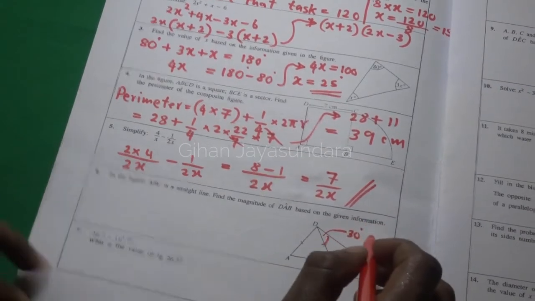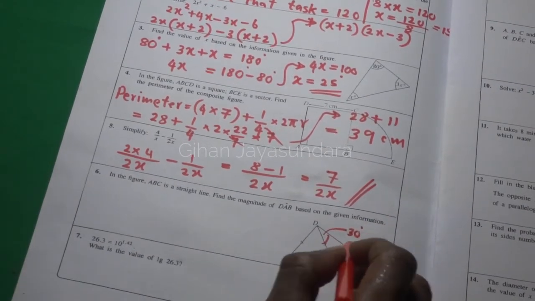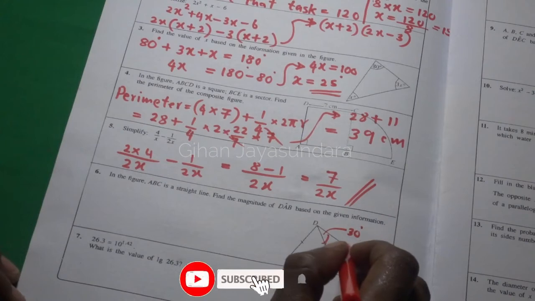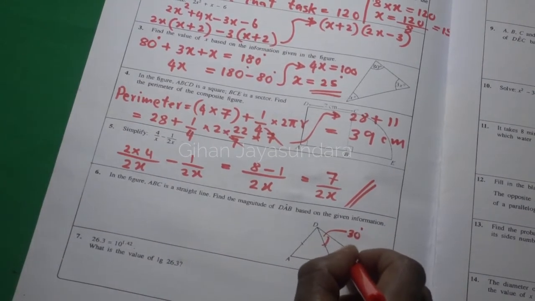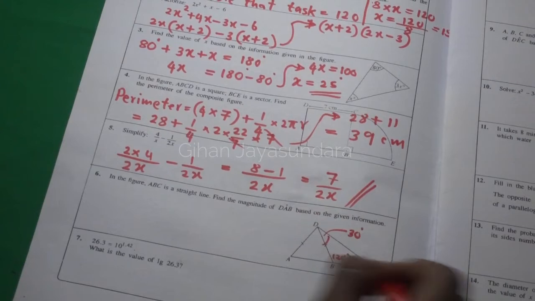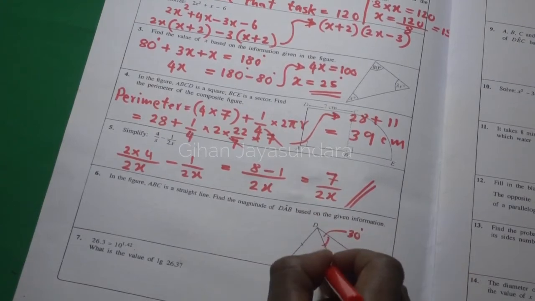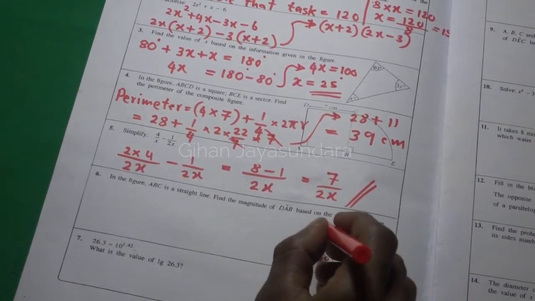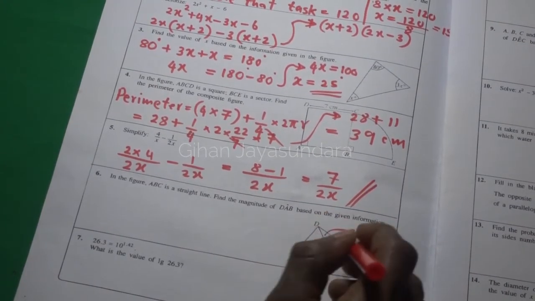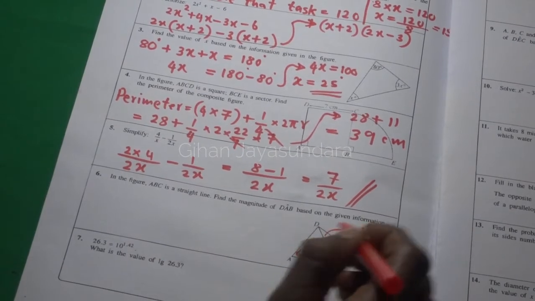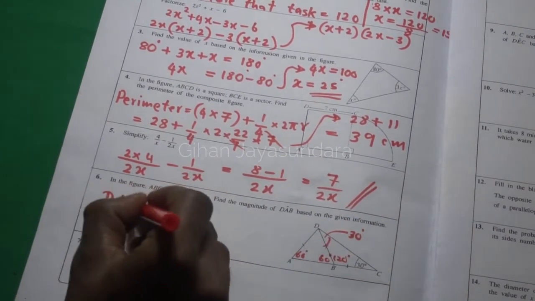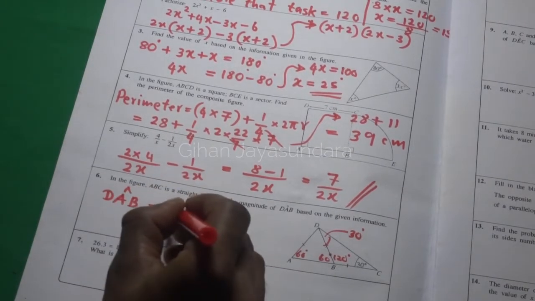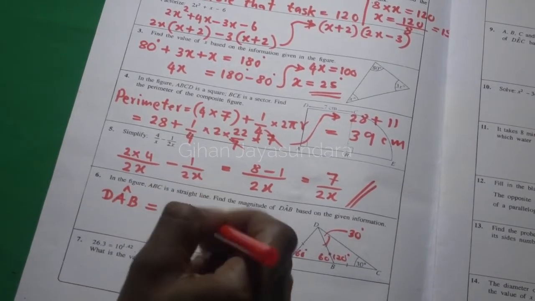As the sum of all the angles of any triangle is 180 degrees, this should be 120. This DBC is going to be 60, and as DB and AD sides are also equal, this is also 60. So angle DAB is going to be 60 degrees.